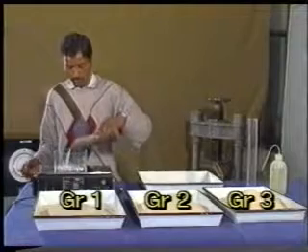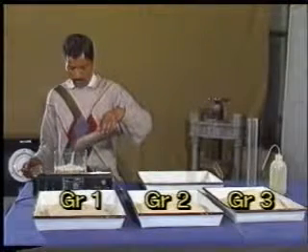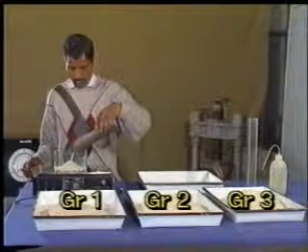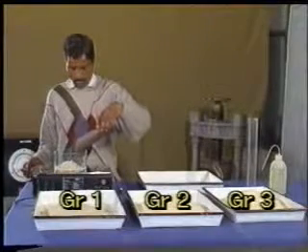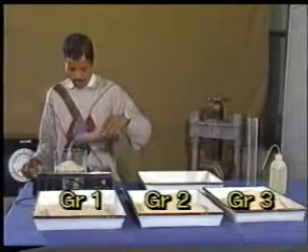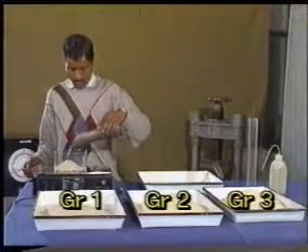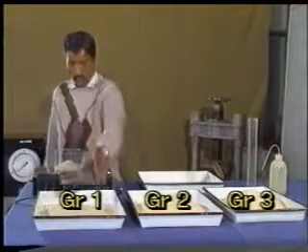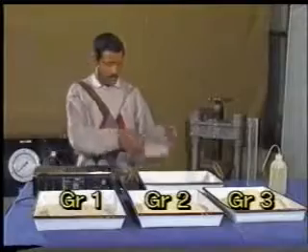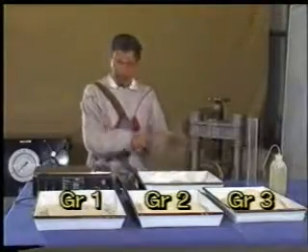Let us now start with the testing of compressive strength of cement. For this test, measure 200 grams each of standard sand of grade 1, grade 2 and grade 3.